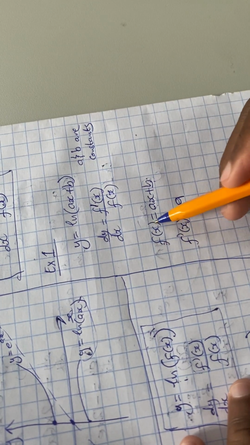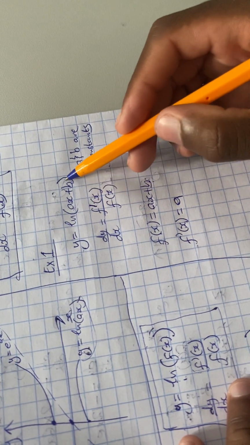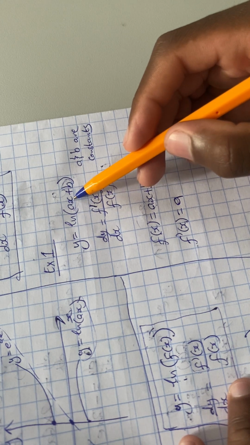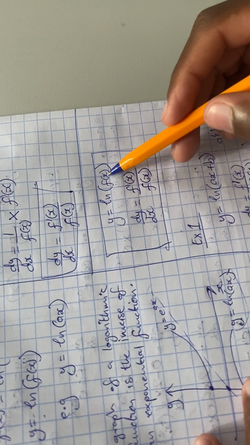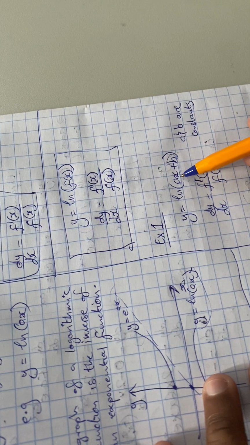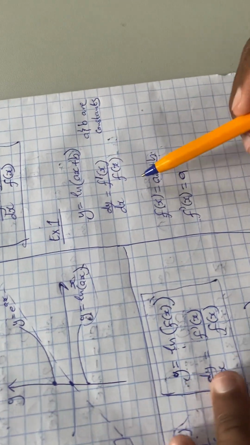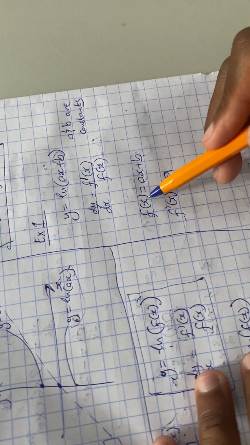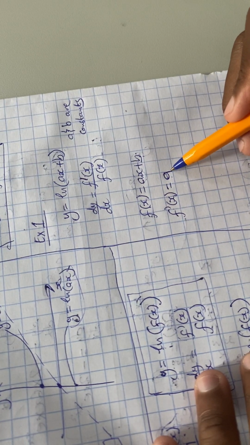So now you have f(x), which was what was inside there, the function inside the logarithm, and our first derivative f'(x) is a in our case here.